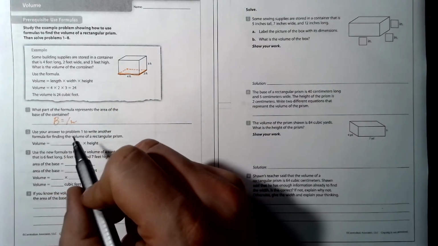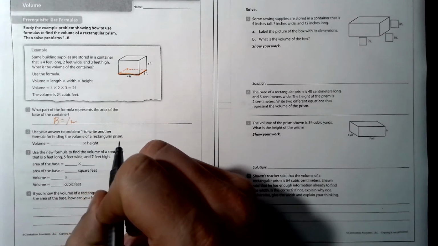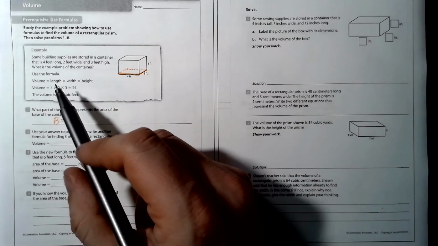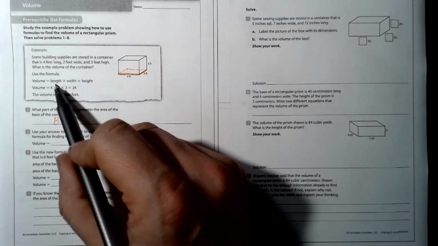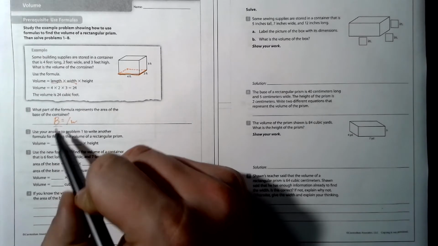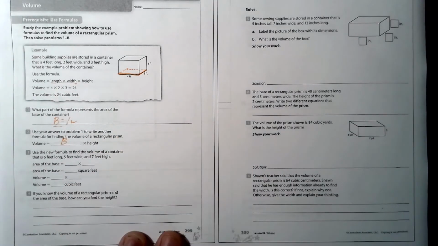Use your answer for problem 1 to write another formula for finding the volume of a rectangular prism. Instead of doing length times width times height, you could simply replace the length and the width with a base, or area of the base, represented with a capital B.